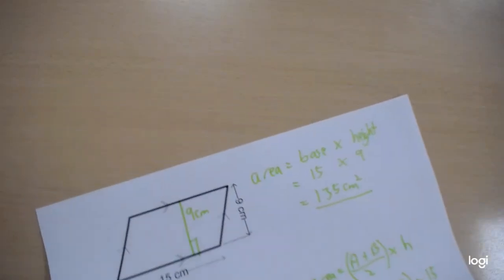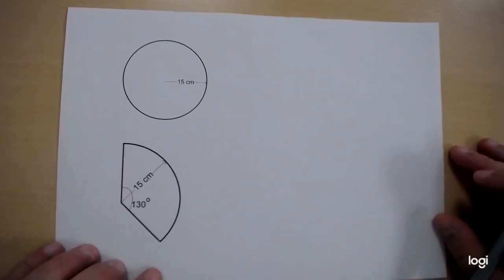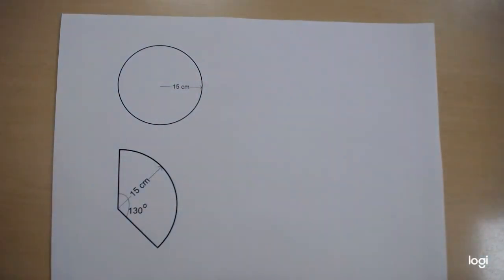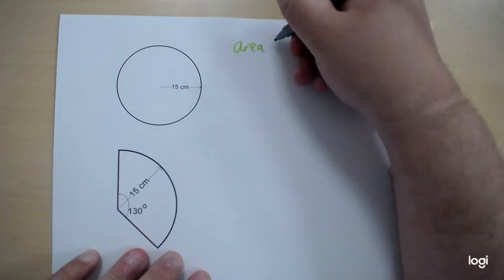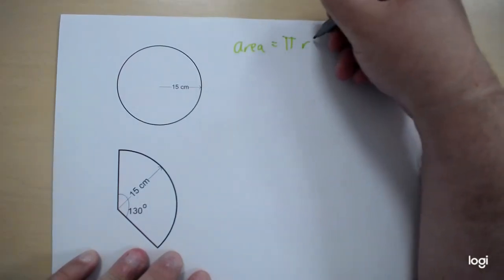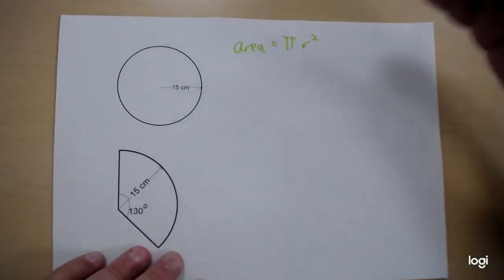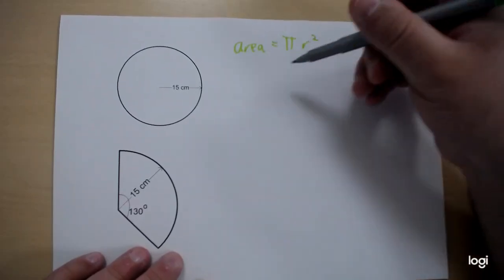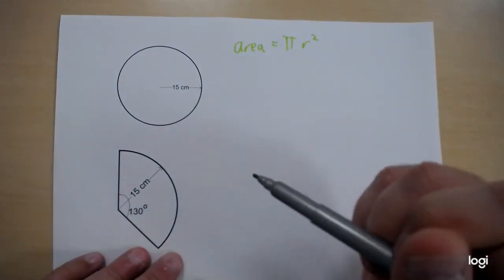The next shape that we have is the circle. In order to find the area for a circle, and I mean for a complete circle, we have to use pi. In fact, area for a circle is pi r squared, where pi is 3.142, etc. It's a constant that you can get from the calculator, and r represents the radius, which in this case is 15 centimeters.